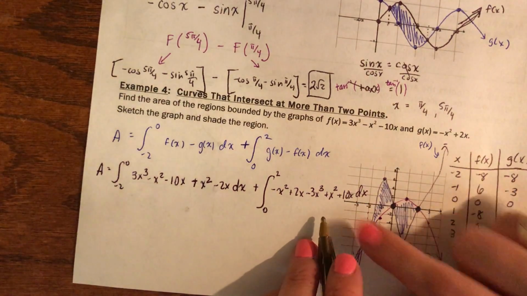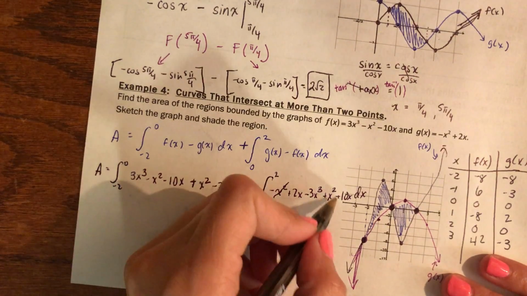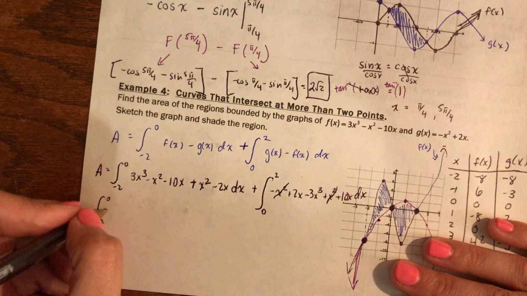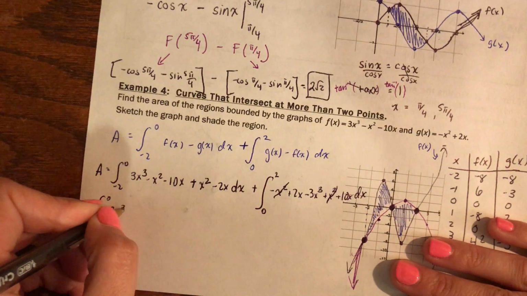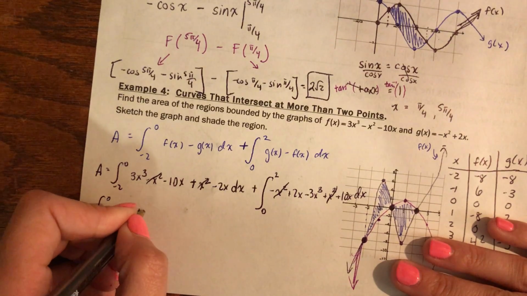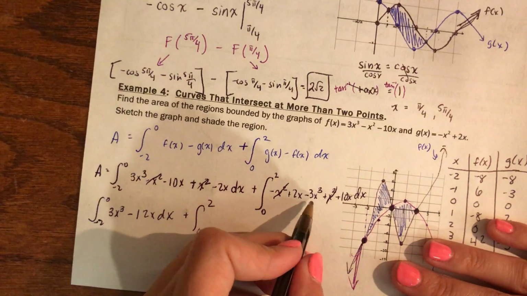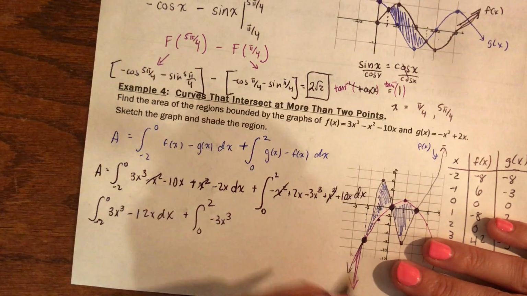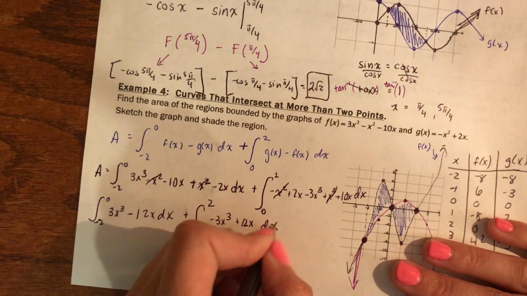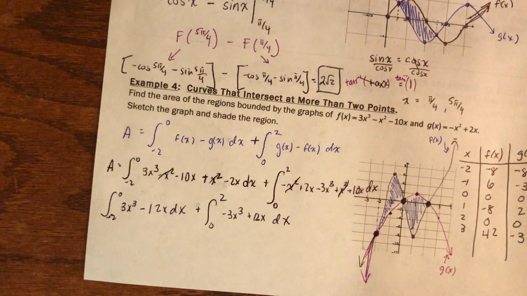Again, I'm distributing the negative as I go. These can cancel, and you can combine some stuff, so let's do that. 3x cubed, those go away. This becomes negative 12x dx plus integral from 0 to 2 of negative 3x cubed plus 12x dx, right? Okay, and then we go along about this the exact same way, okay?